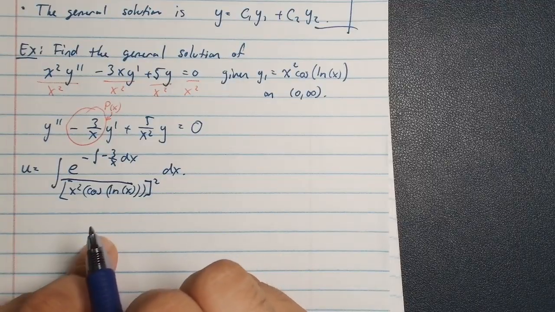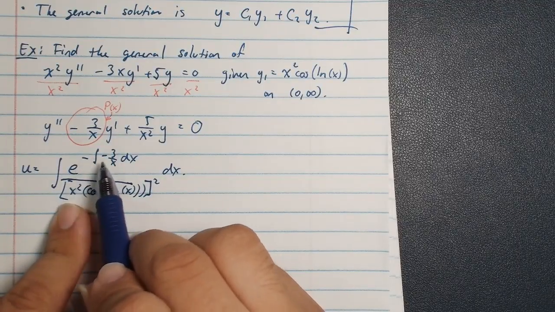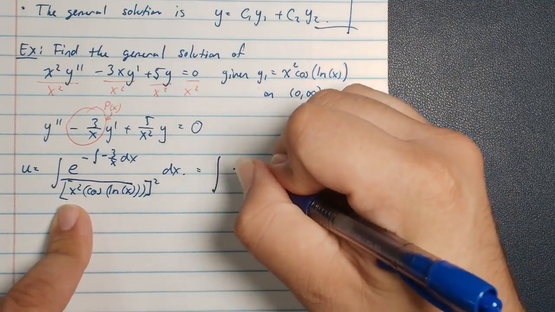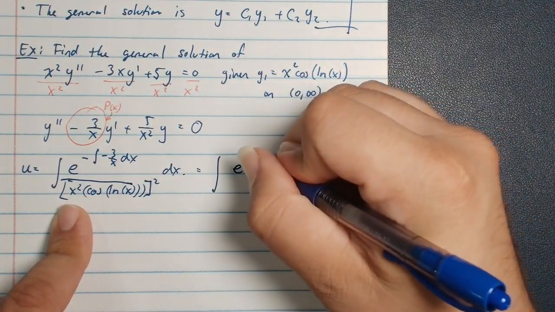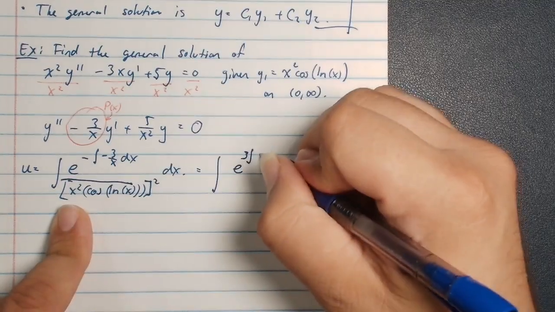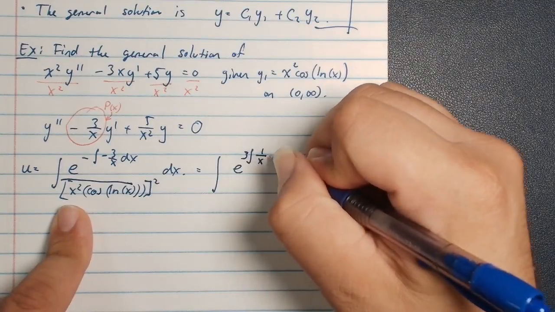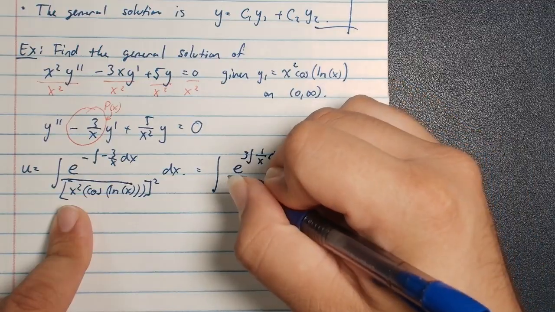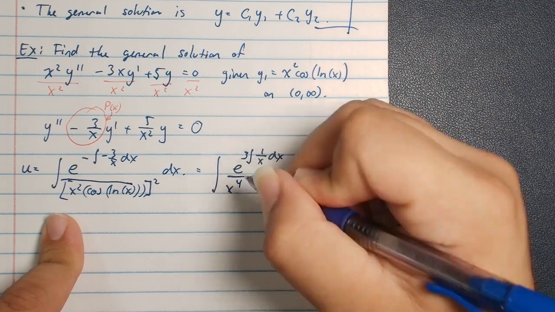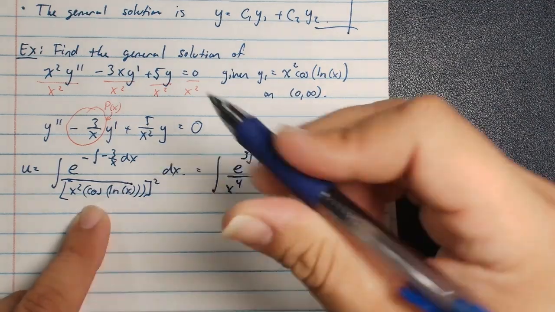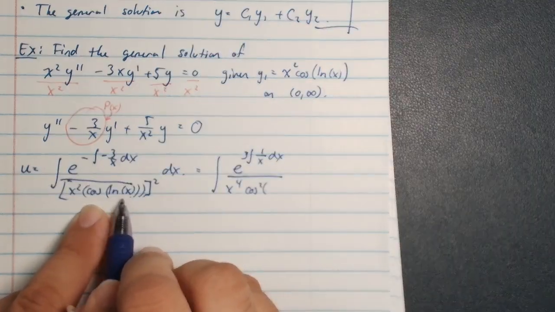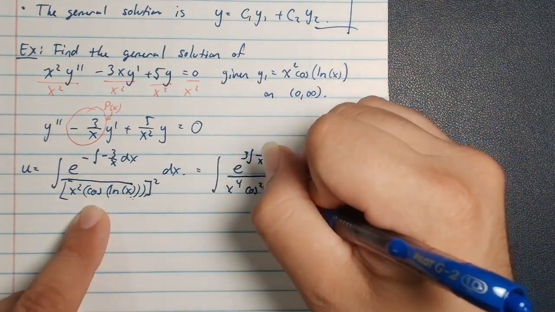All right, double negative makes that a plus, so let's simplify that a little bit. That's e to the integral of 3 times 1 over x dx, since the 3 is a constant I can factor out. And then here, squaring the x squared gives me x to the 4th, and squaring the cosine of something gives me the cosine squared of that something. The natural logarithm is the argument. It doesn't get squared, just the cosine.